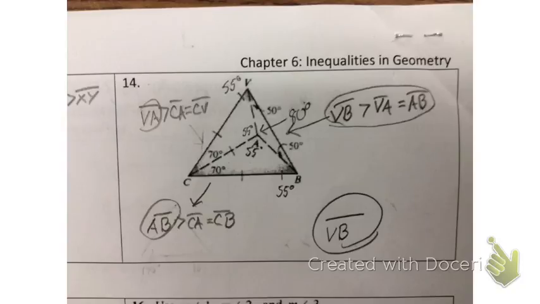So if this is 55, this is 55, and this is 70. That means the one across from 70 must be our longest line there. And that is VA. So our segment VA must be bigger than, well, this one's 55 and this one's 55, so the other two sides must be the same length. So the opposite one of 55 is CV, and the opposite this one is CA. So CA equals CV, but the only thing I really care about is VA is the biggest one out of the two.